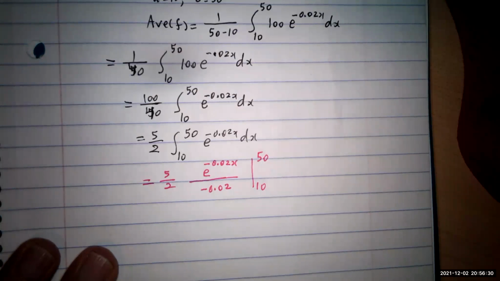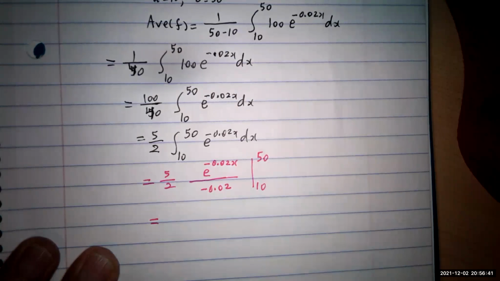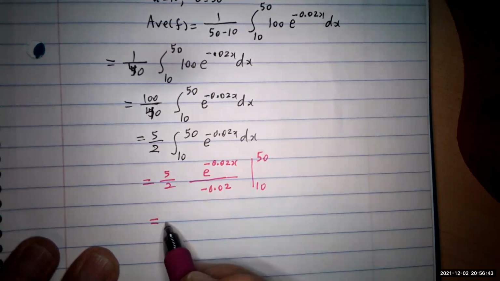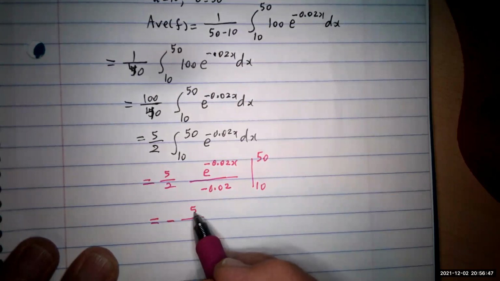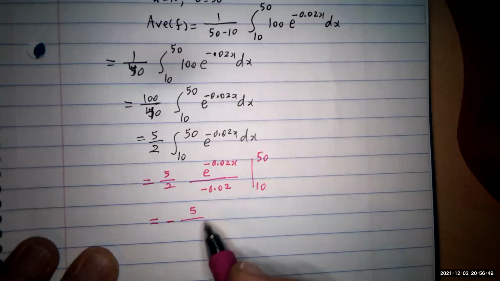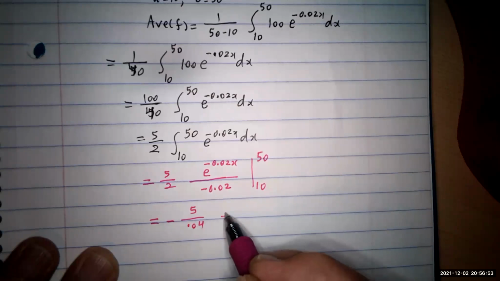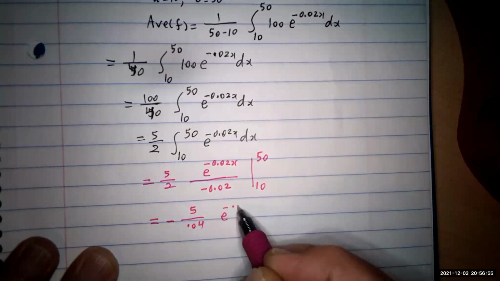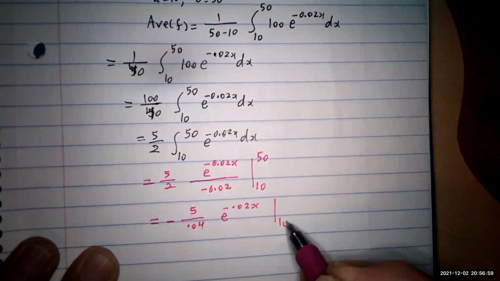Now we do a little bit of simplification of these numbers. This negative would be the sign of the fraction. You have to multiply these together. So this is going to be equal to, you get the negative here because of this negative. This is going to be the 5. 2 times 2 would be 4. So that gives 0.04. And e to the negative 0.02x to be evaluated from 10 to 50.